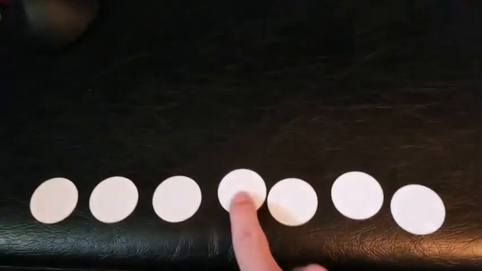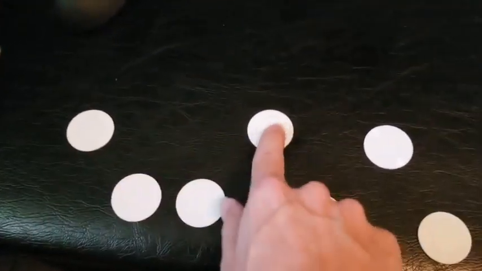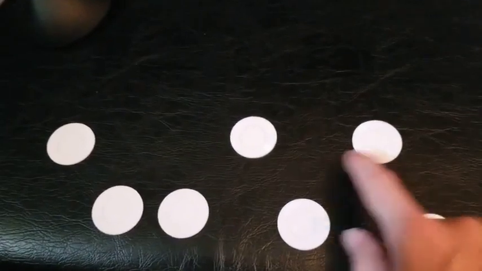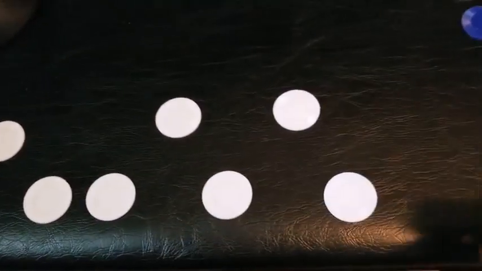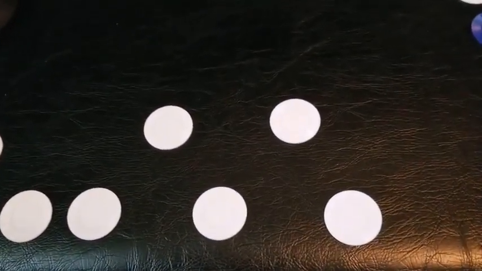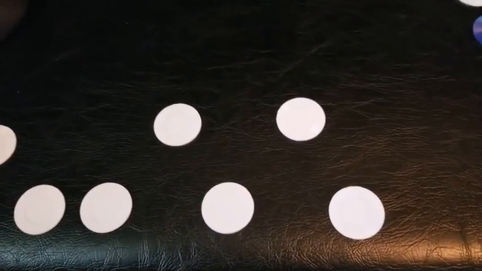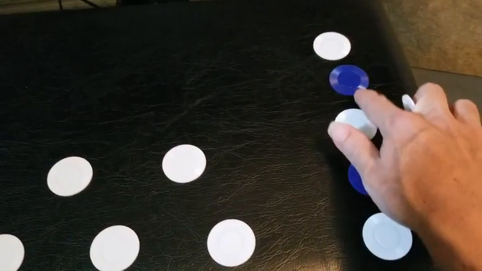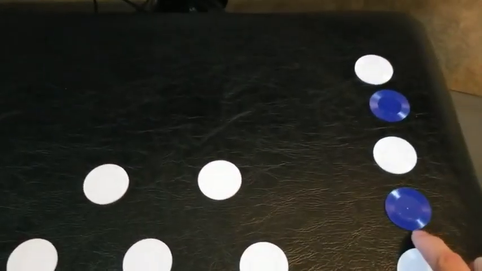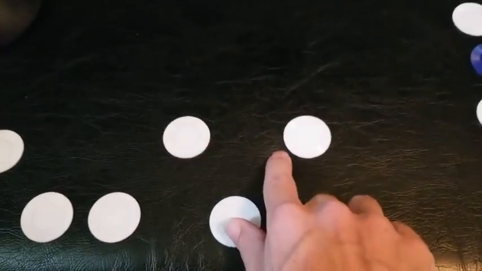Moving up to our 4 chord, we have F, A, and C. Well, counting from F to A, we have F, F sharp, G, G sharp, A, 1, 2, 3, 4. So there are 4 here.